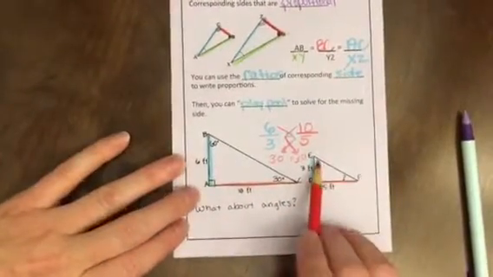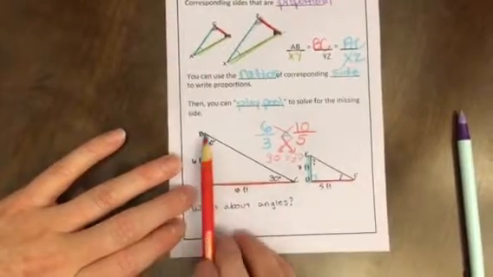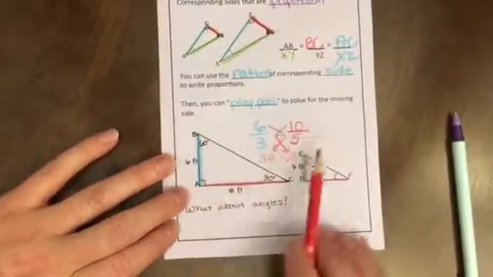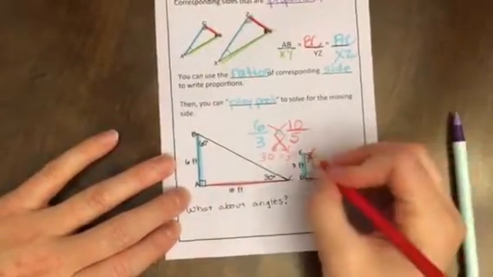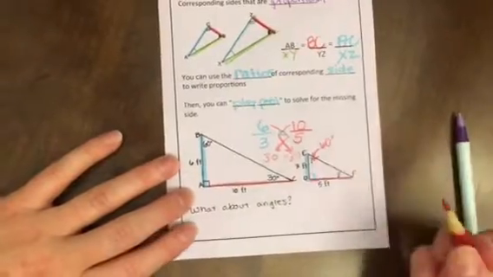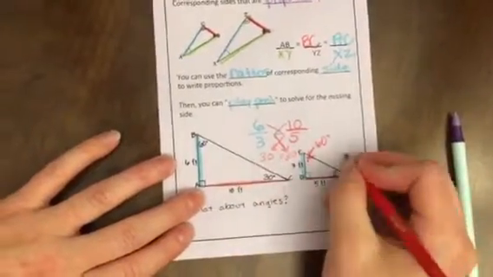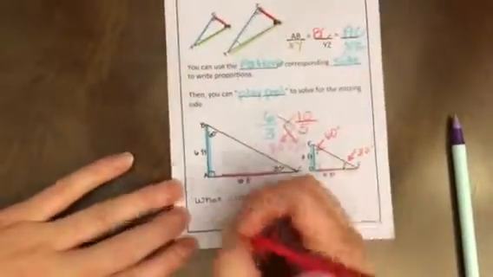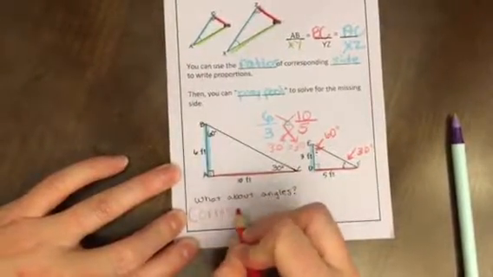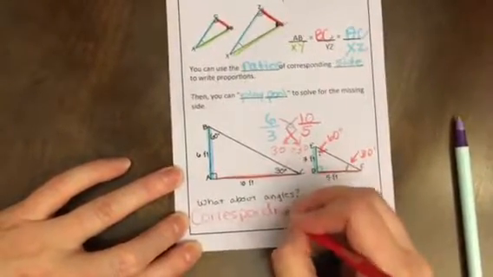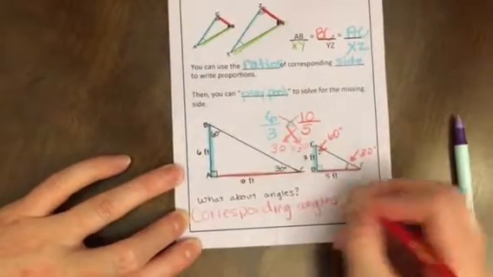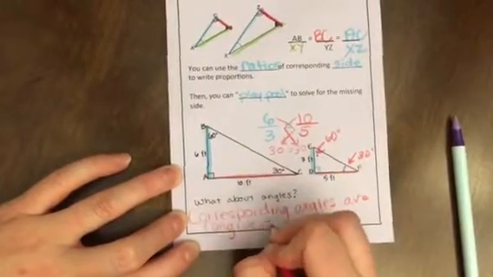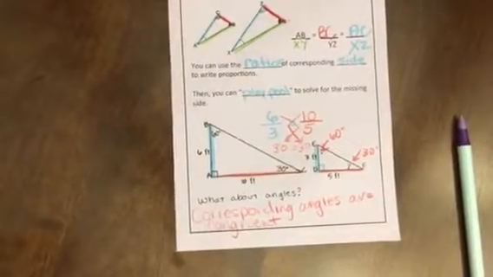And so we also need to look at the angles. See how this is B to A. It's an angle to the right angle, and these two are corresponding. So that means that this angle right here is 60 degrees. And then this one's corresponding to that, so that's 30 degrees. Okay, so what about angles? Corresponding angles are congruent. Okay, so make sure to write that down. If you need to pause it, you can.